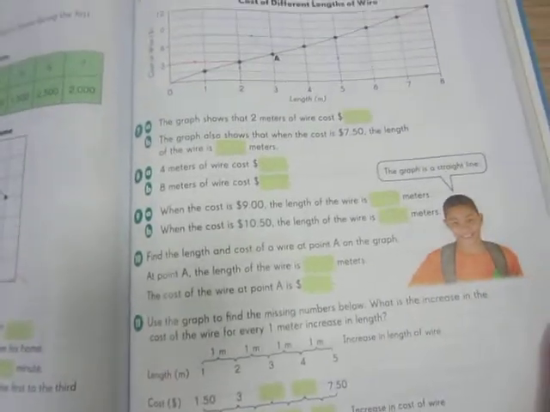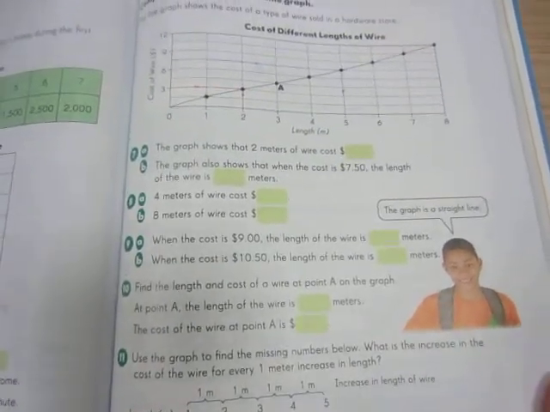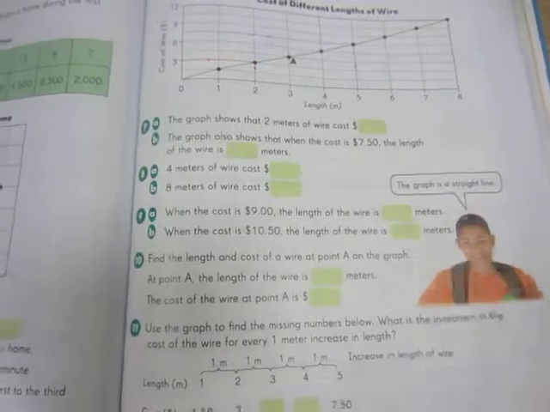You can try the next page, cost of different lengths of wire, by yourself, but if you have any question, you can come and ask me tomorrow.